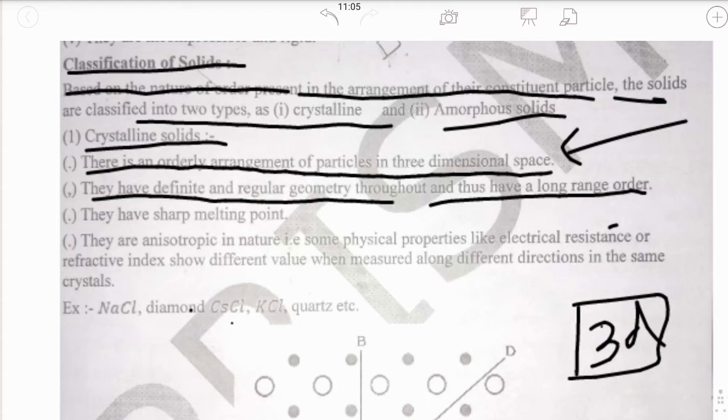They have good geometrical shapes, whereas amorphous solids, for example a powder, do not have any shape; they are very irregular in shape. But the crystalline solids are of three-dimensional space and have a perfect geometrical shape. They have a very long range order.